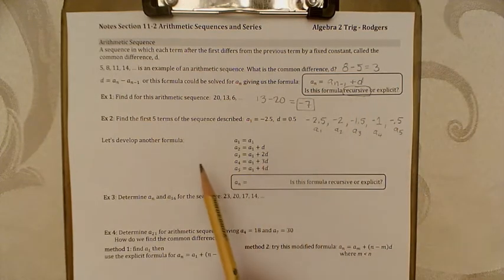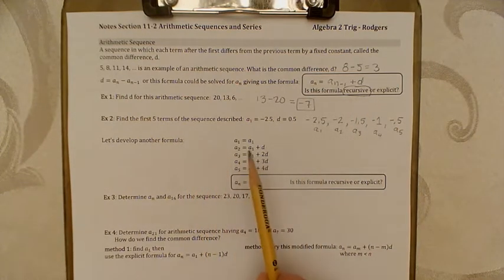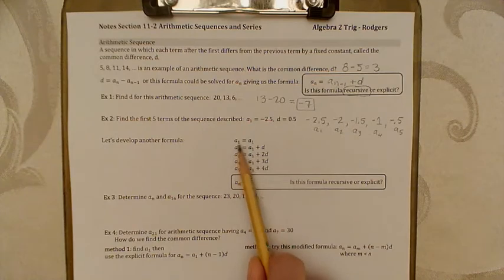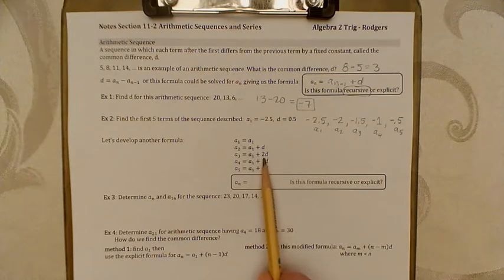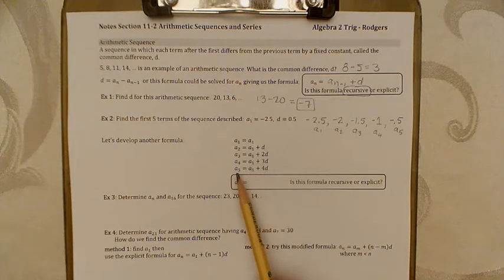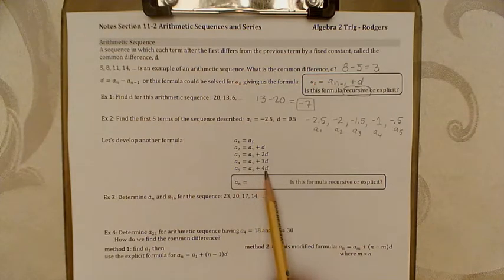Okay, so we talked about a recursive formula up here. Let's talk about how we might come up with another type of formula. So I've written down a sub 1 is a sub 1. A sub 2 is simply a sub 1 plus d. And then a sub 3 is, you could start with a sub 1 and add 2 d's to get it. And then to get a sub 4, we could start with a sub 1 and add d 3 times. And then to get the fifth term, a sub 1 plus 4 d's to get a sub 5.